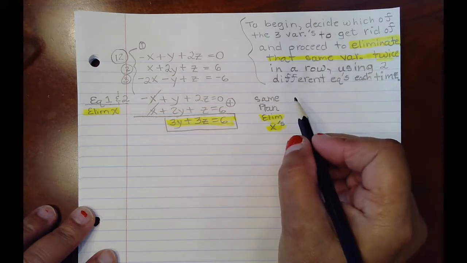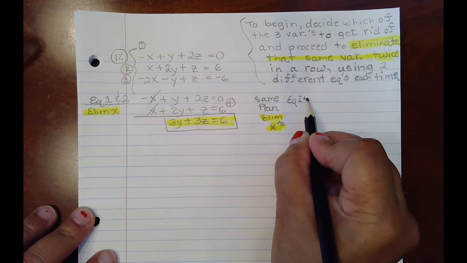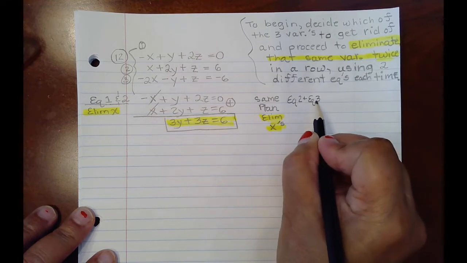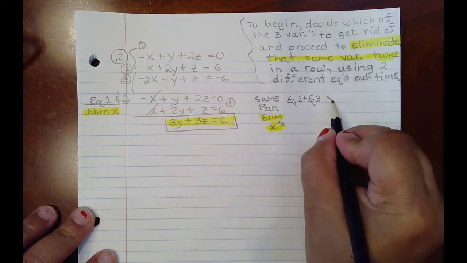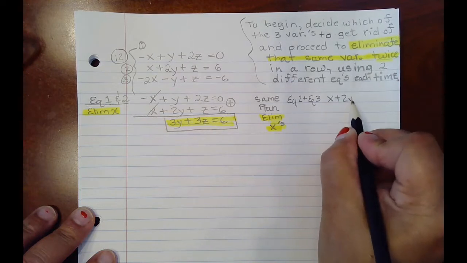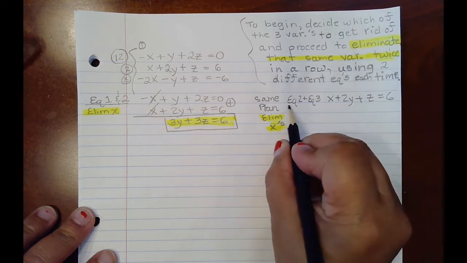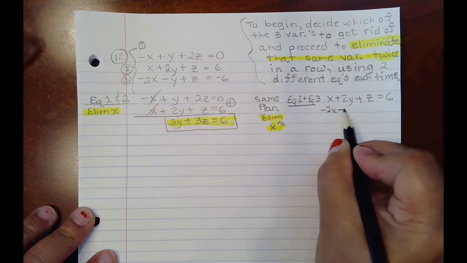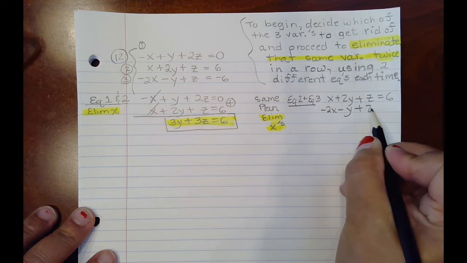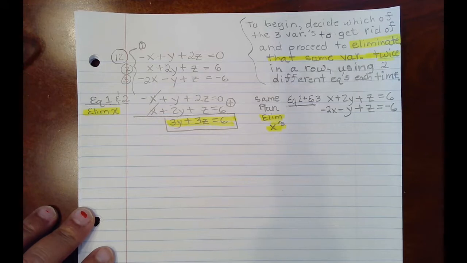So once again, remove the equations that you are focusing on. I am going to focus on equations 2 and 3 at the moment. You don't want to do your work here. You want to remove it. Okay, so equation 2 is x plus 2y plus z is equal to 6. Then equation 3 is negative 2x minus y plus z equal to negative 6. Make your work very clear on this test because I have to be able to follow everything you do.